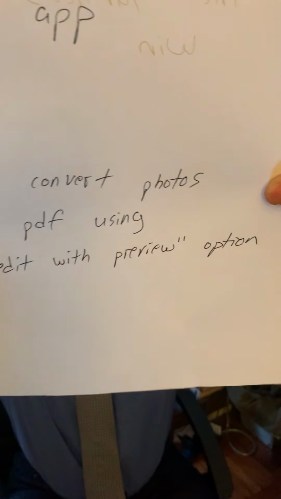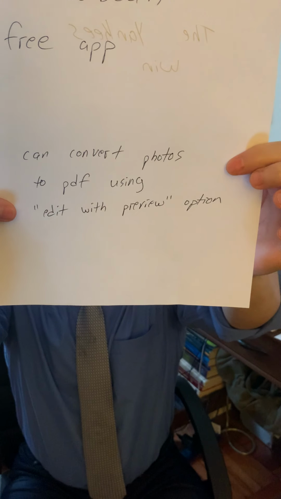There are also other options. A little issue with some of the pictures people are sending me: when they come through as JPEGs, those tend to be a little more friendly and work for me. I have an Apple laptop, so I don't know if maybe that's part of the issue. Sometimes those pictures get converted to HEIC files, which I cannot open with my Apple laptop. But if you're having that, or just photos in general, you can also convert photos to PDFs using the Edit with Preview option, okay? So that's something else to consider.